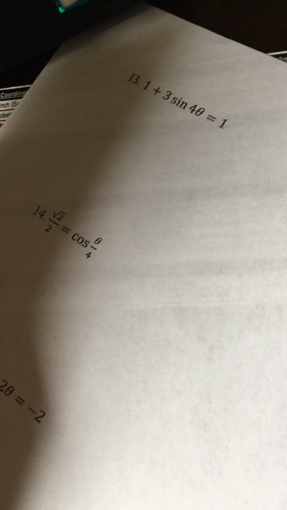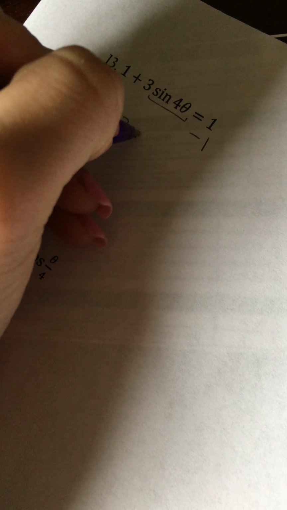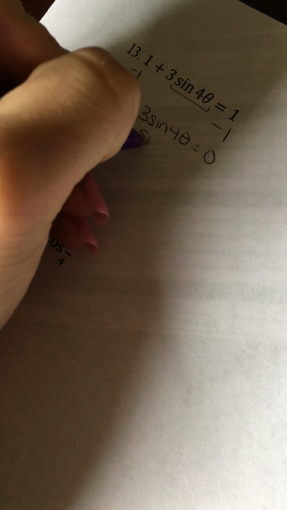All right, final video for these notes. I'm going to do 13 and 14 here. So 1 plus 3 sine 4 theta is equal to 1. Okay, we want sine 4 theta by itself, so I'm going to subtract 1. We get 3 sine 4 theta is equal to 0. Divide by 3, we get sine of 4 theta is equal to 0.